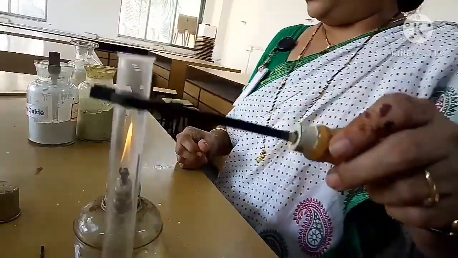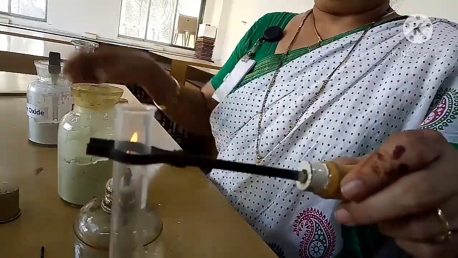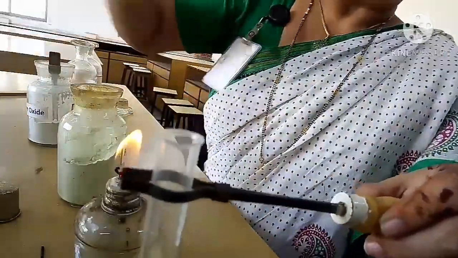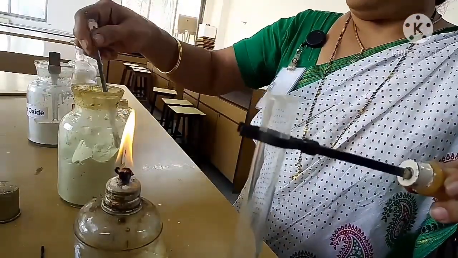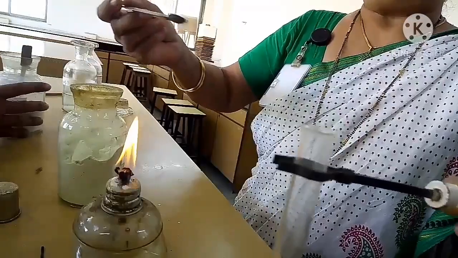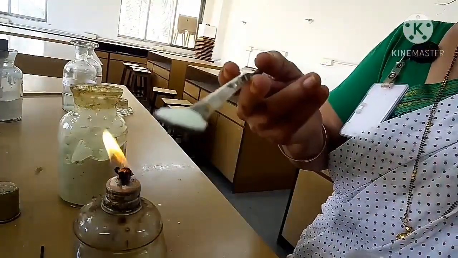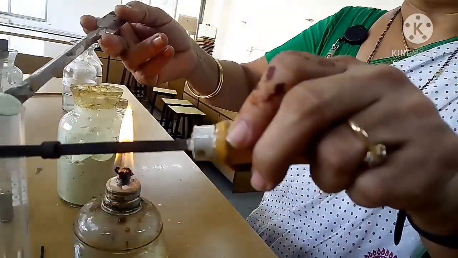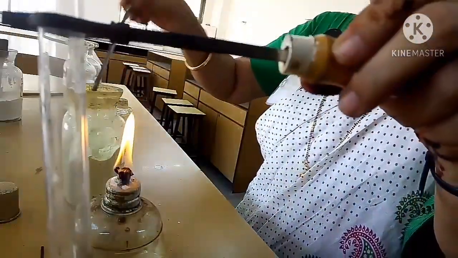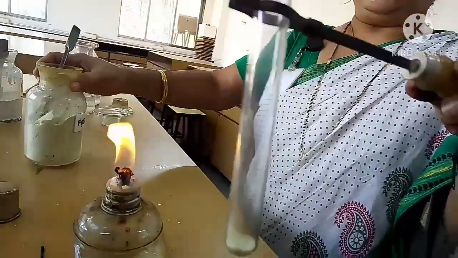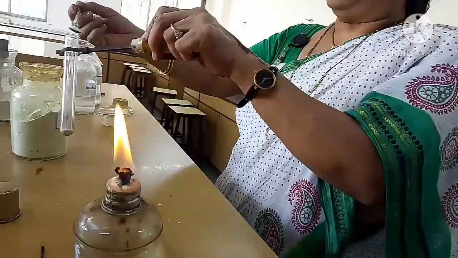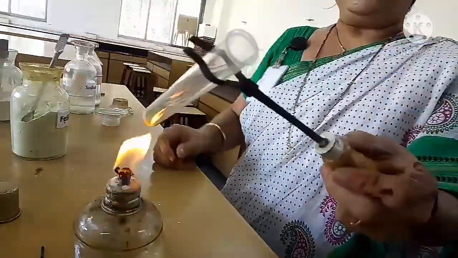Now we are going to study effect of heat on ferrous sulphate. Now you can see I am taking in the spatula ferrous sulphate. It is light green in color. I am taking it in the test tube. This is a bottle of ferrous sulphate. So it's light green in color. I am going to heat it now.